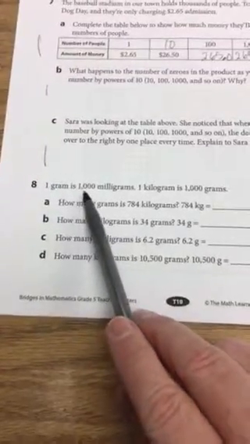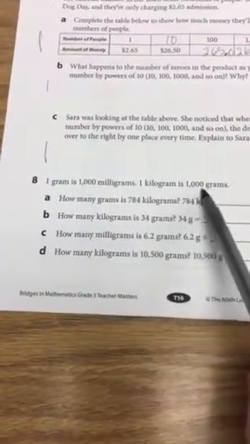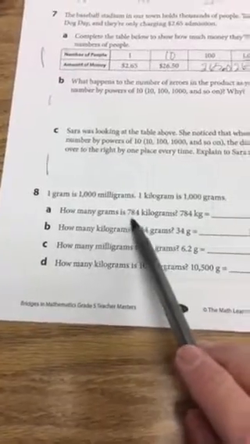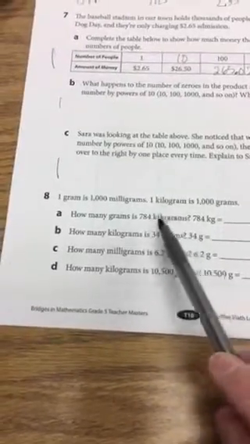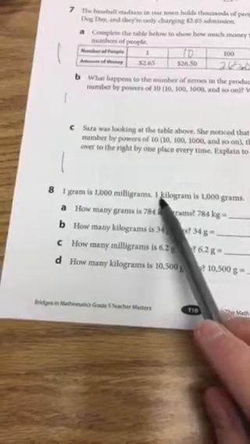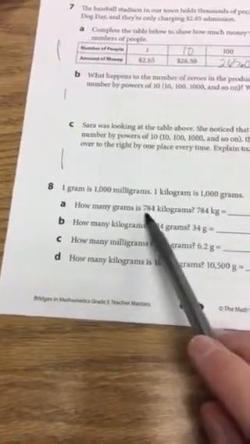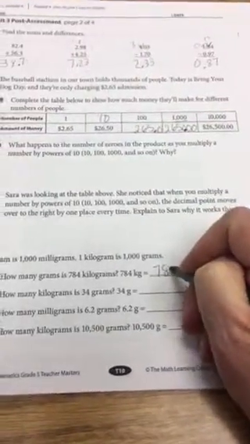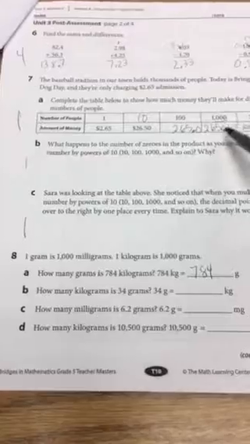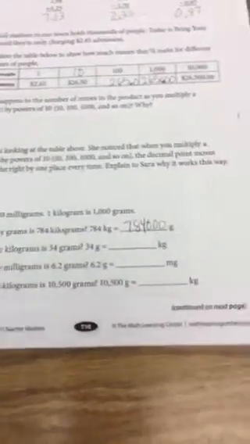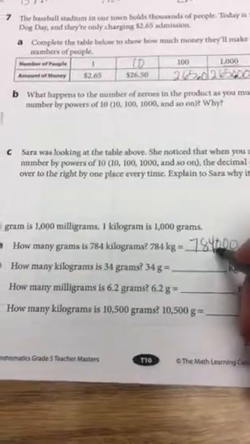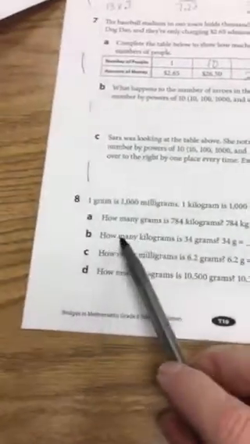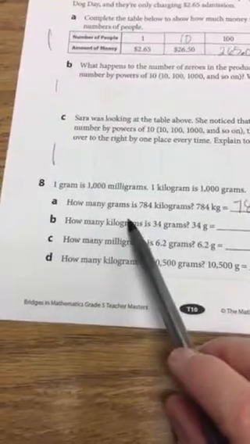All right. 1 gram is worth 1,000 milligrams. 1 kilogram is worth 1,000 grams. How many grams in 784 kilograms? Well, if 1 kilogram is 1,000, so 784, I would have to multiply, so 784. And again, how many zeros? Just like this problem, 3 zeros. So the answer would be 784,000 grams.